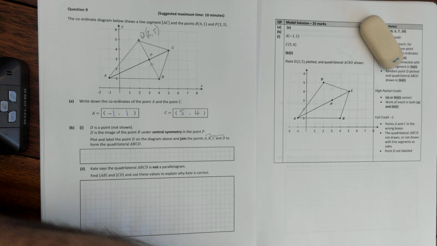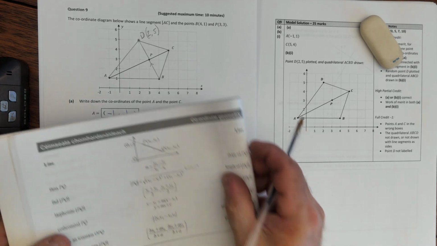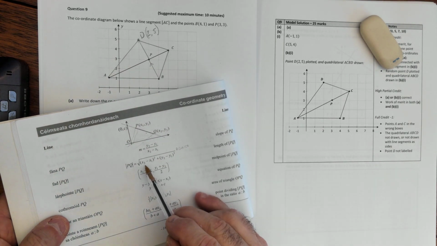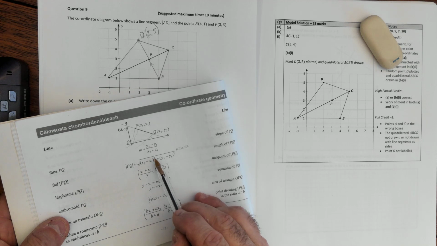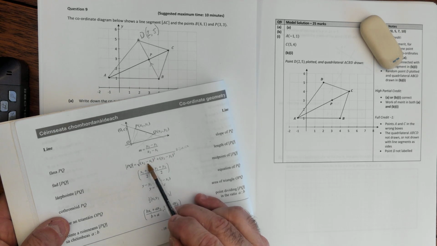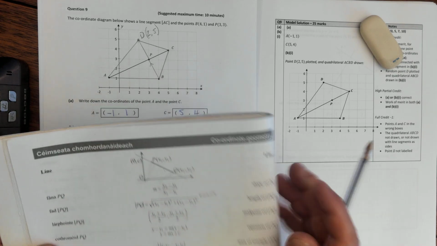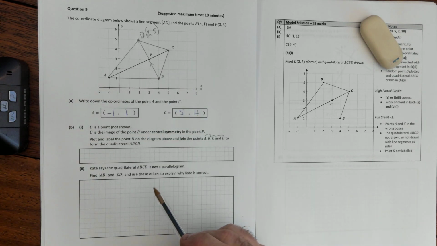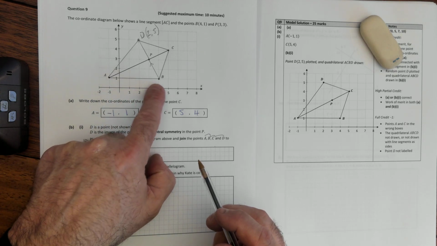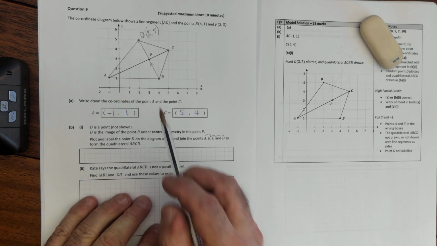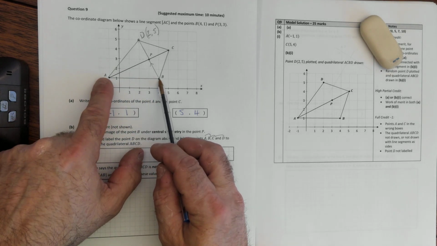So just to remind ourselves of our formula for distance. It's the square root of the difference of the x's squared plus the difference of the y's squared. Okay, so that's what we're going to do now. Using A and B, it's straightforward because we can just read the values off here.